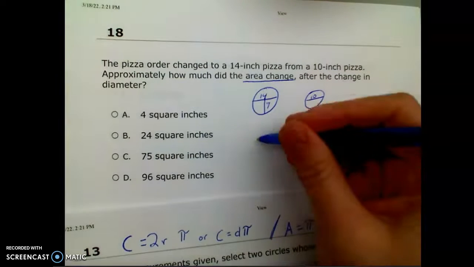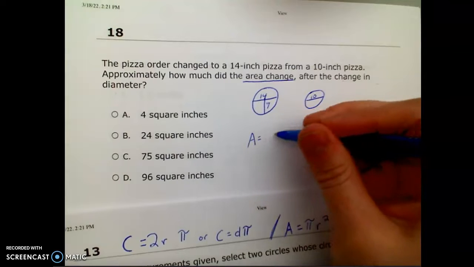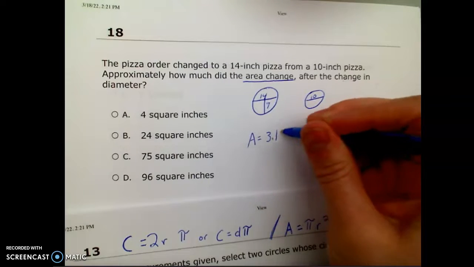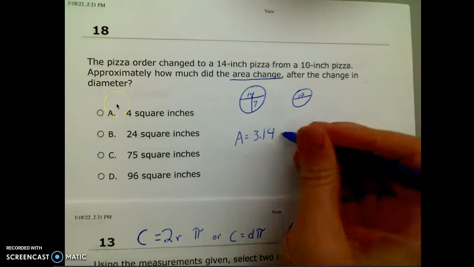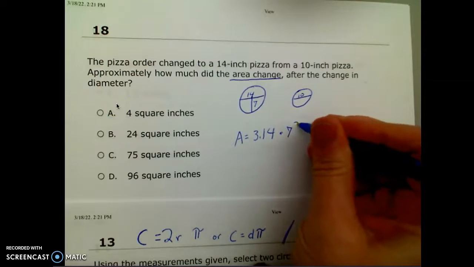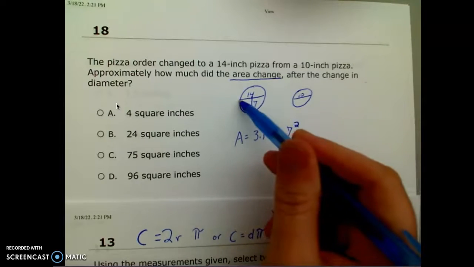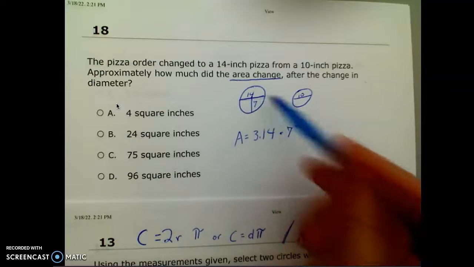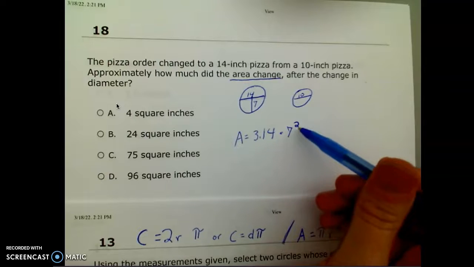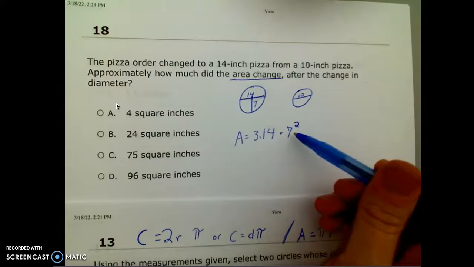Now I'm ready for my formula. A equals pi times the radius squared. Now you want to make sure you're always using the radius, not the diameter. Be very careful.